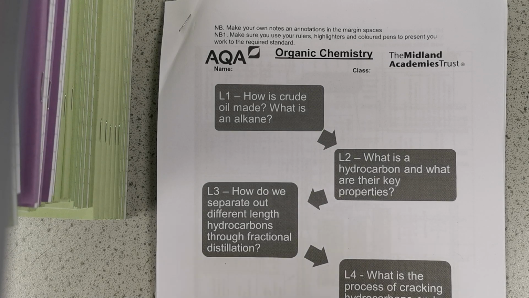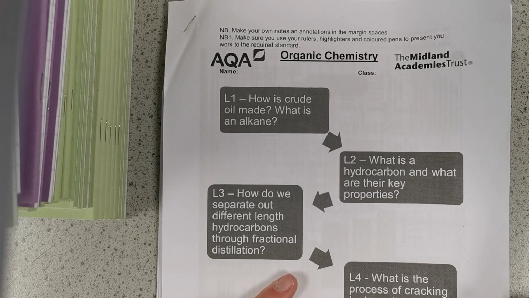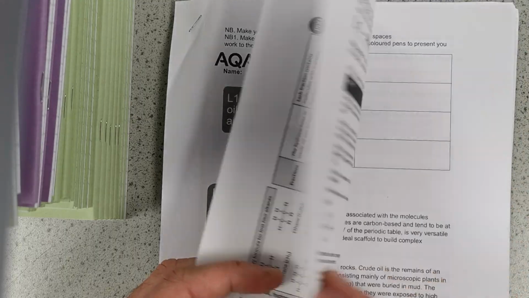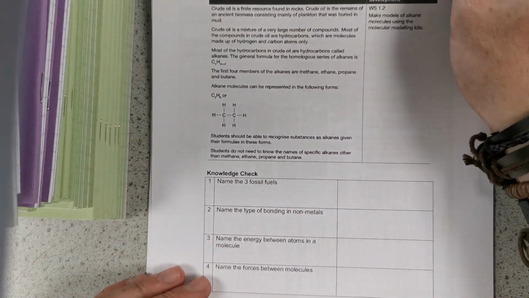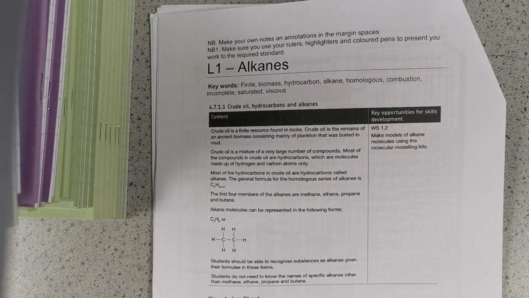Right, so welcome to lesson 1 of organic chemistry. As you'll see, you've got your front page booklet. We're going to go through lesson 1 today on how is crude oil made and what is an alkane. If you turn to page 4, you'll see our first lesson is on alkanes. We've got a bit of specification information.